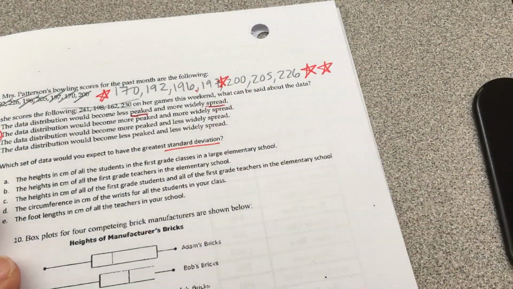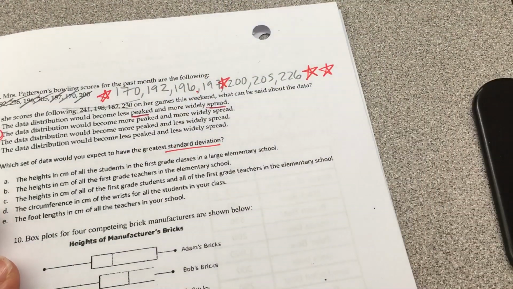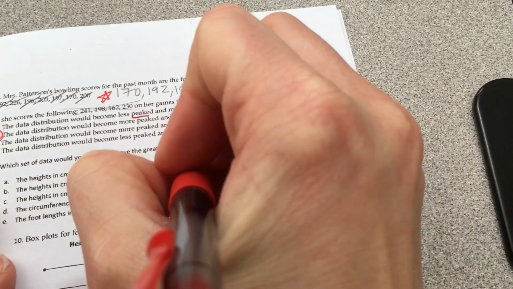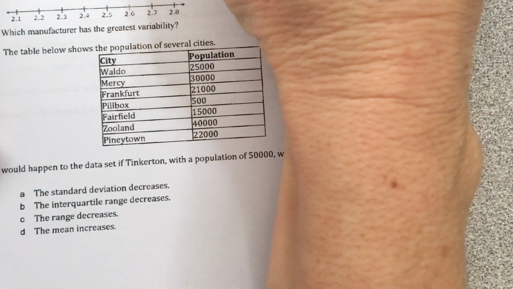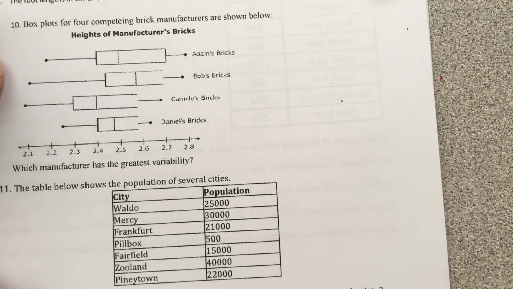Okay. All right. Which set of data would you expect to have the greatest standard deviation? Somebody tell me what you're supposed to think of when you see that word. Spread. Okay. So, which data would have the greatest spread? Another thing you can think is variety. Which one would have the greatest spread or variety?